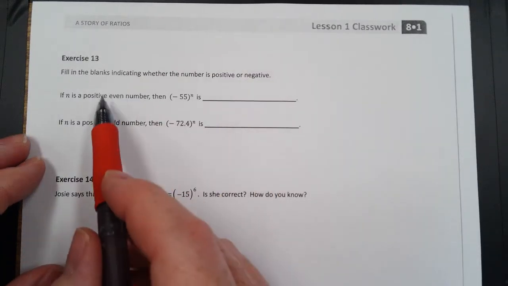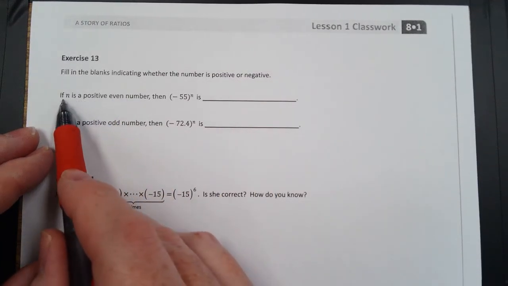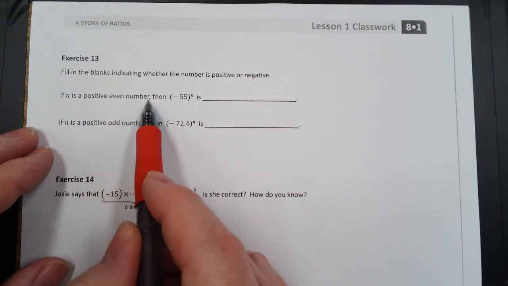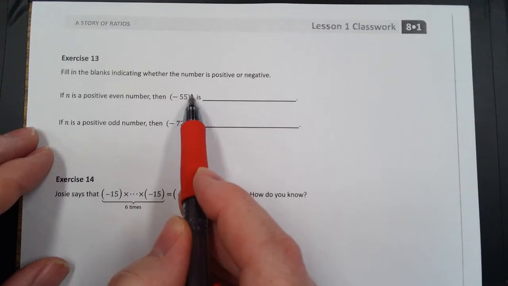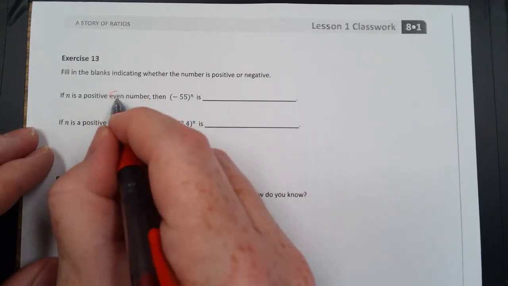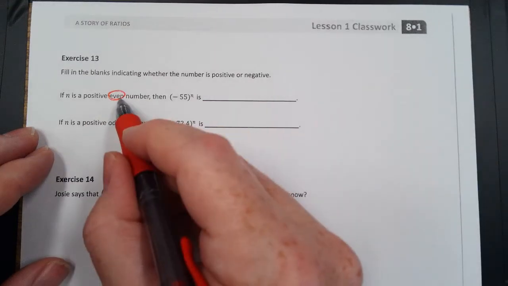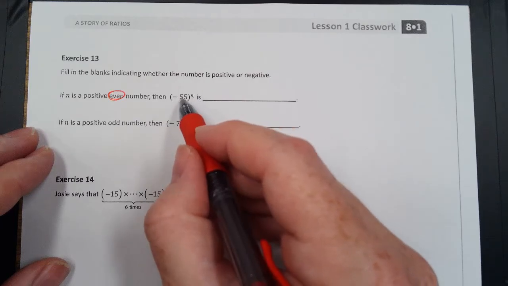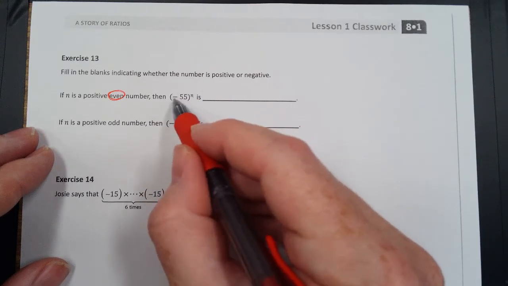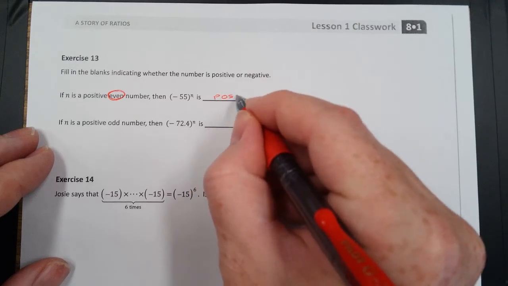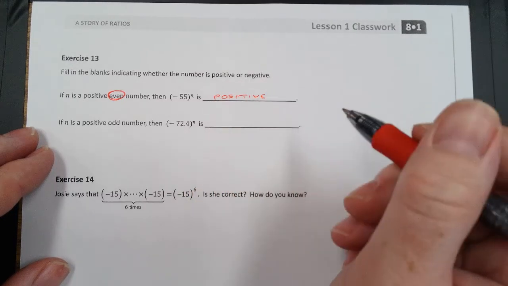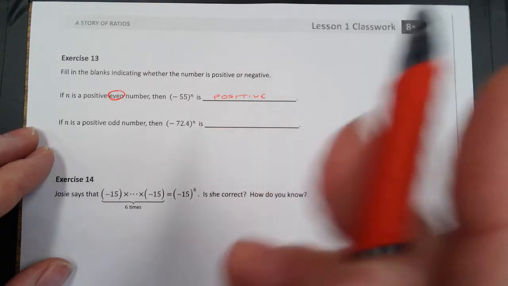Okay, so exercise 13, hopefully you paused it, solved it. If n is a positive even number, then negative 55 to the n, so n is positive even. Even means that every negative 55 will have a partner, so the answer will be positive because everyone has a partner, all the negatives cancel.